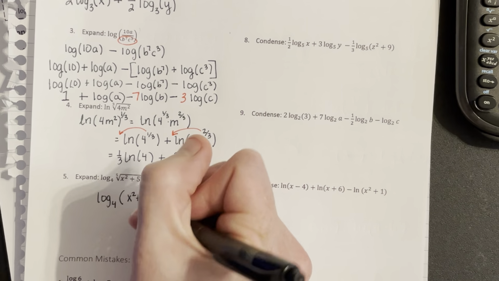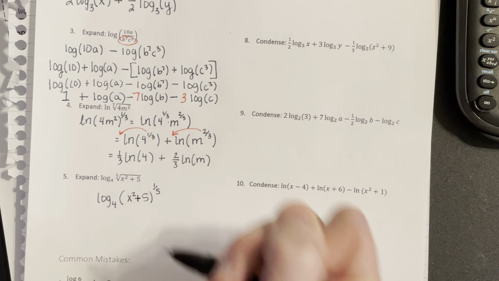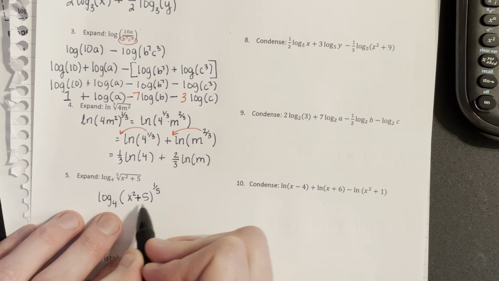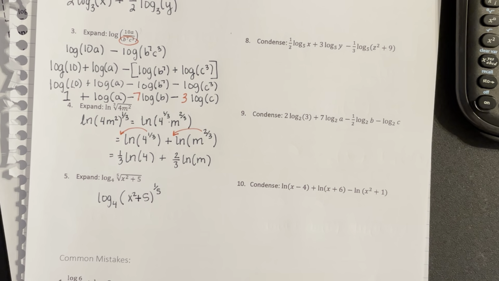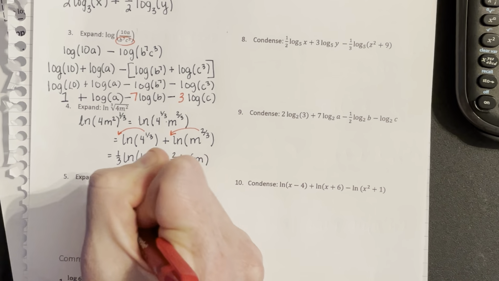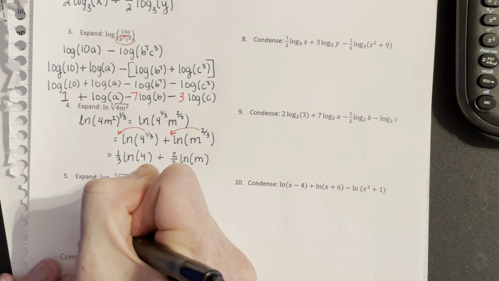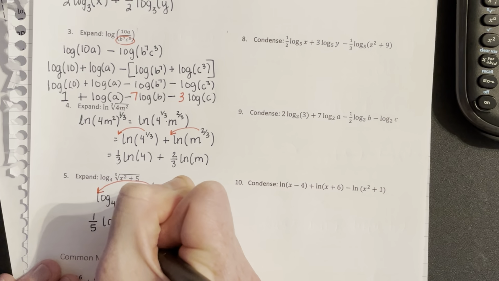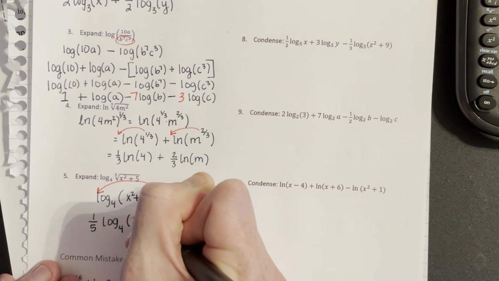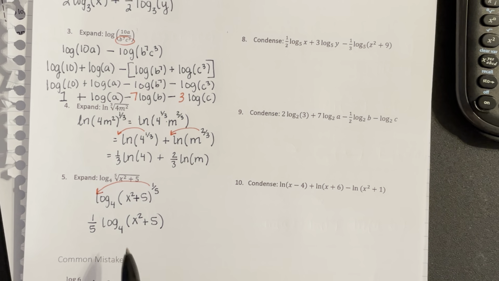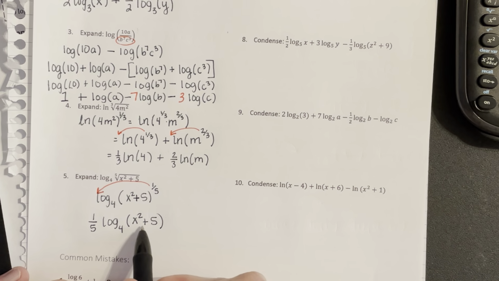That's not a distributive property that exists. That's something that people make up, but it doesn't exist. So there's nothing I can do with this 1/5 besides saying, well, the power property would say I could bring it in front. I'm going to bring that in front to 1/5 log base 4 of x squared plus 5. I can't expand that any further because there's not a property that lets me expand addition inside of a log.